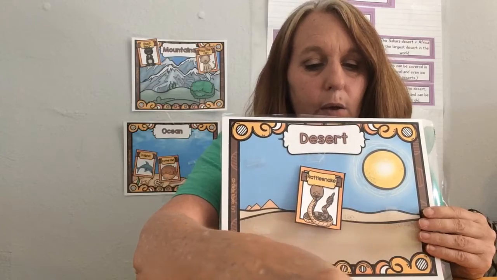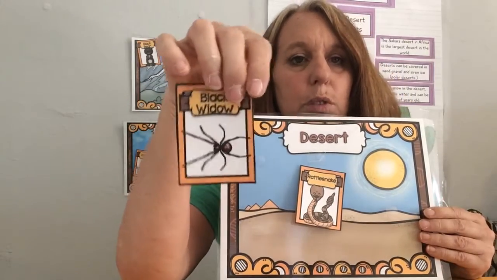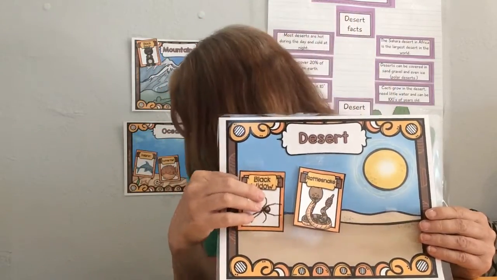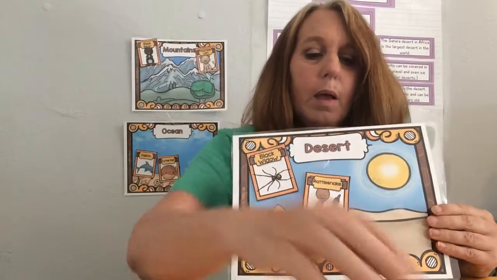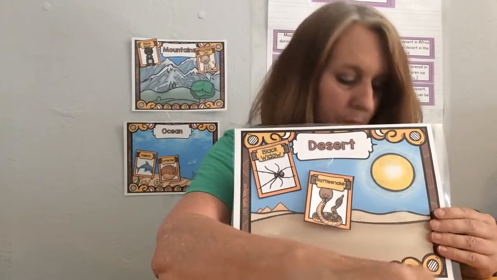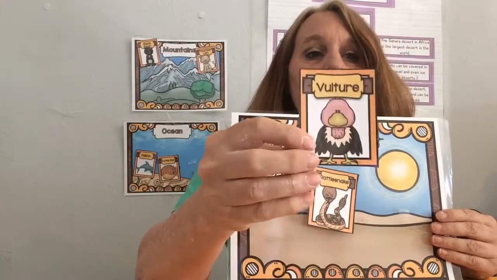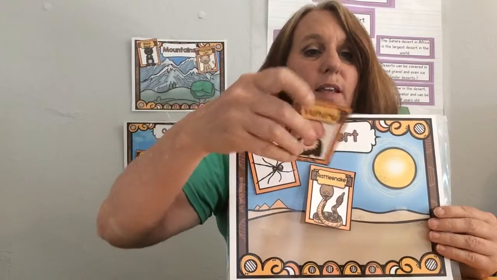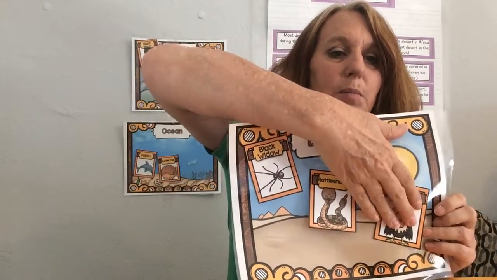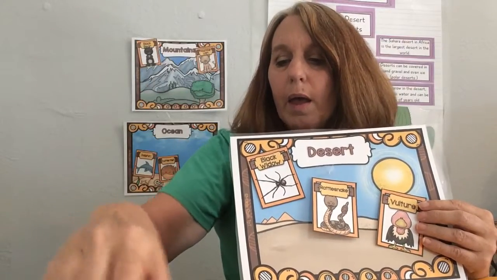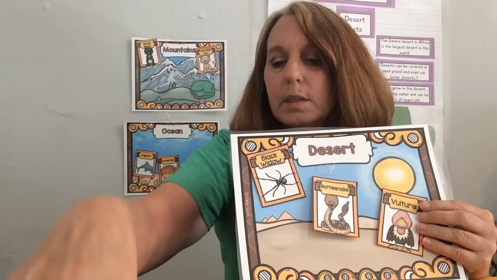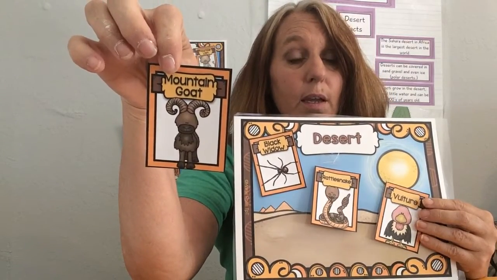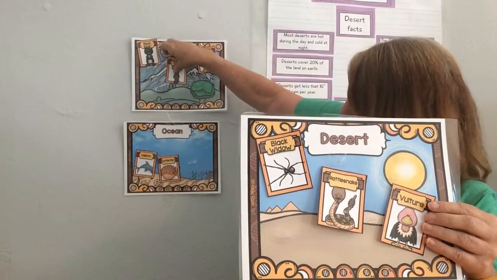How about a black widow spider? Where do you think that would live? That would live in the desert. You're right. How about, I'm missing one of my pictures that I wanted. A vulture. Where do you think the vulture lives? In the desert. That's right. Let's put them down there. How about, let's see, what about a mountain goat? In the mountains. That's right.